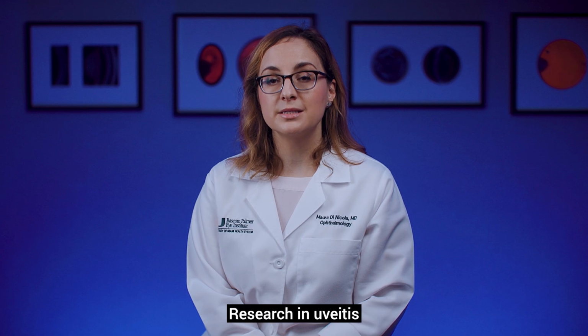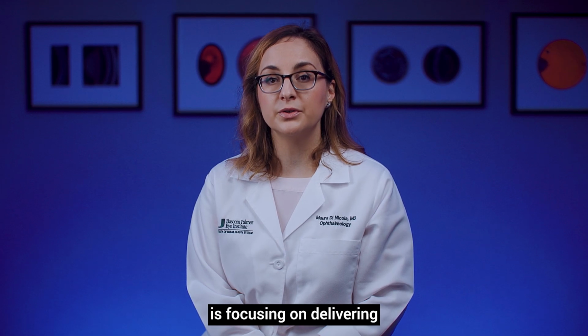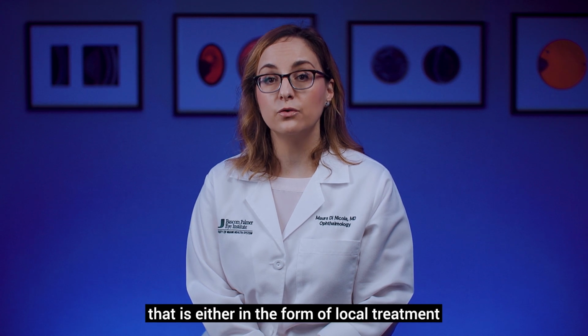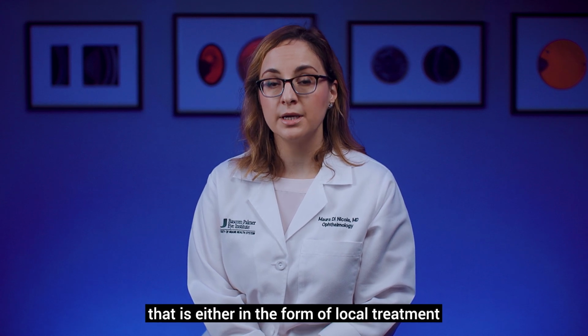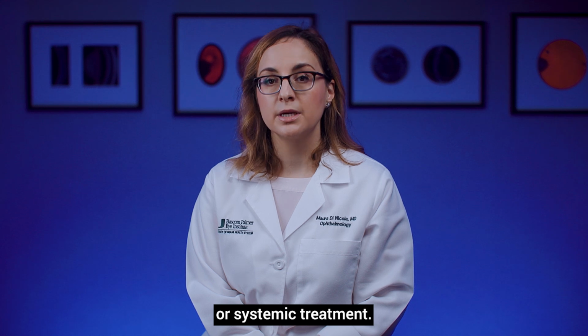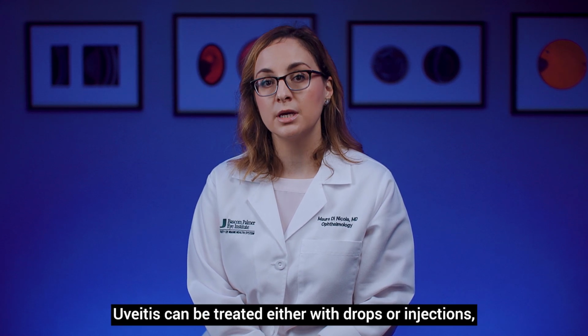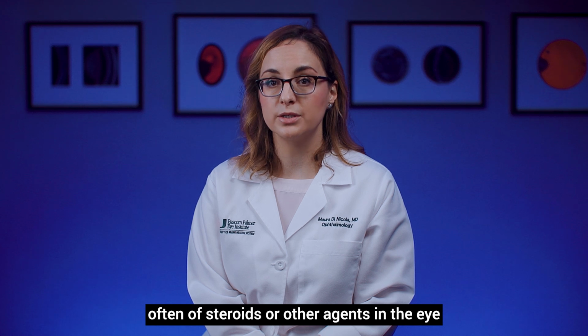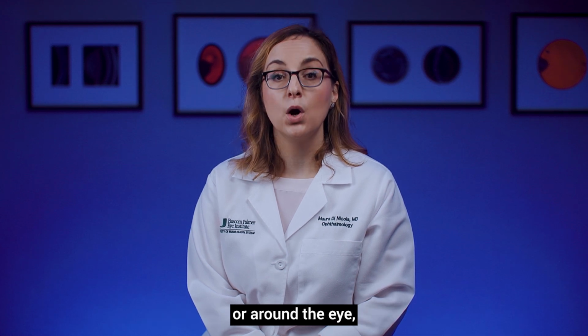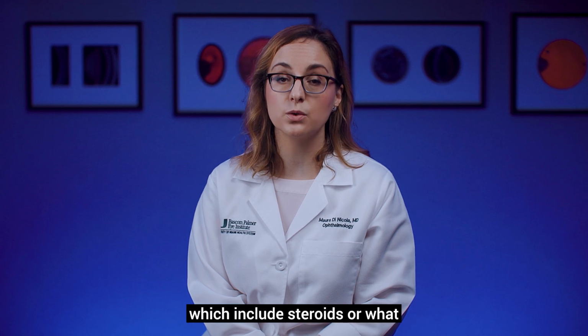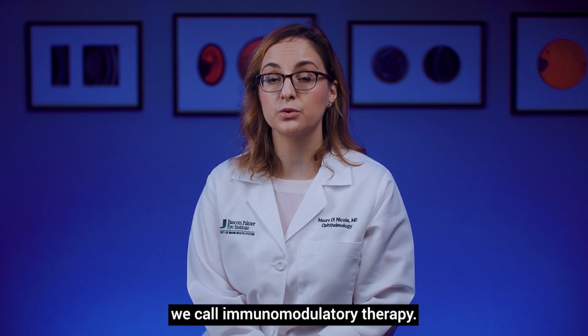Research in uveitis is focusing on delivering the best possible treatment to patients. That is either in the form of local treatment or systemic treatment. Uveitis can be treated either with drops or injections, often of steroids or other agents in the eye or around the eye, or with systemic medications as well, which include steroids or what we call immunomodulatory therapy.